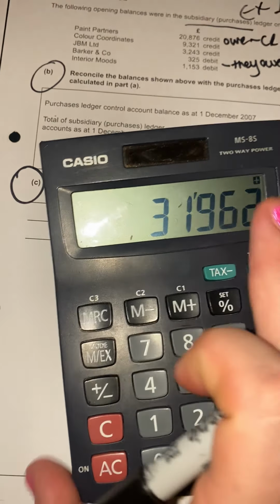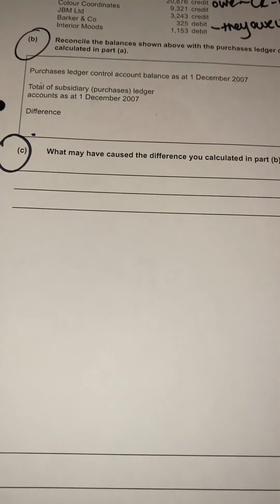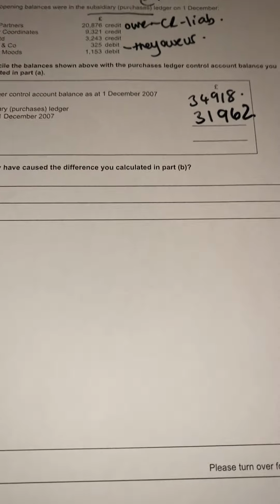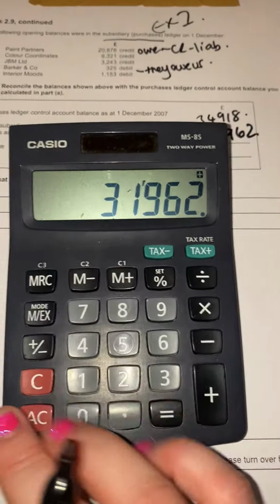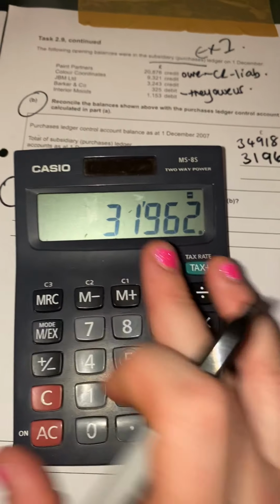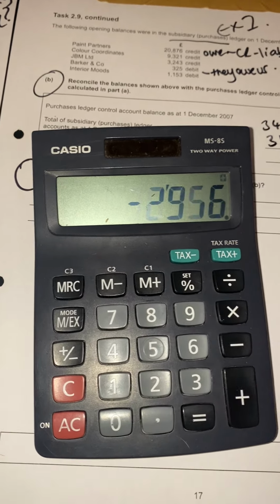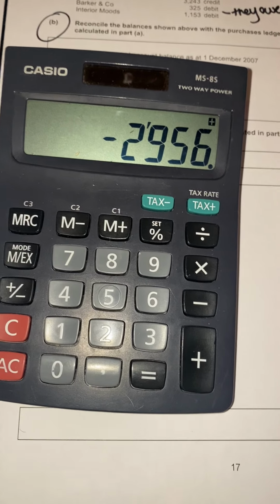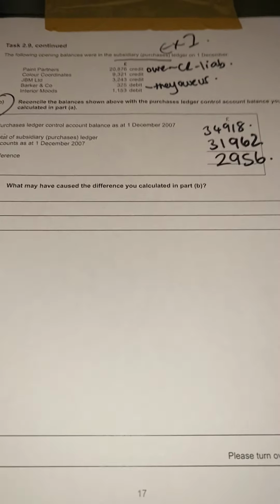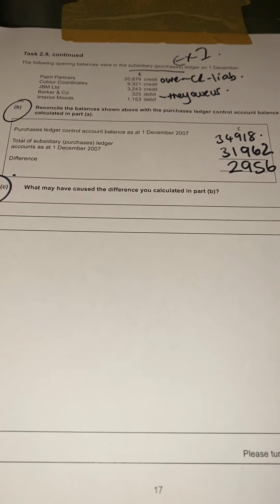So the total of the subsidiary is 31,962. So the difference, if I do that in my calculator, minus 34,918, the difference is 2,956. Okay, because I've taken one away from the other.